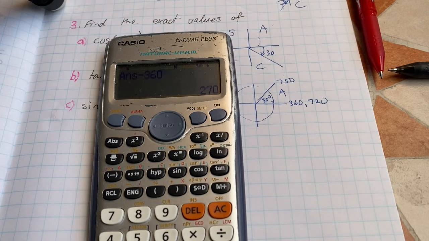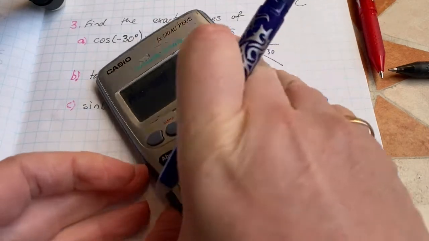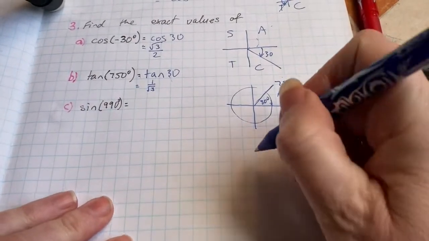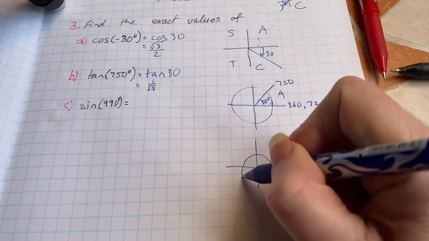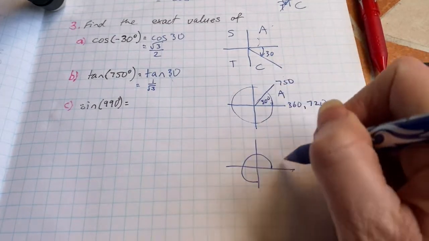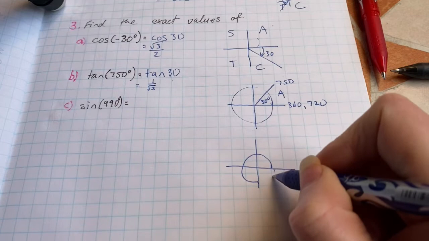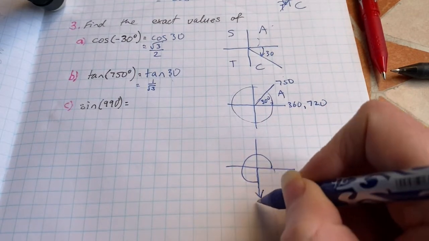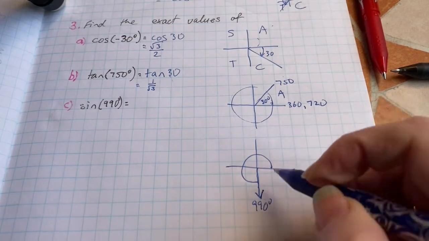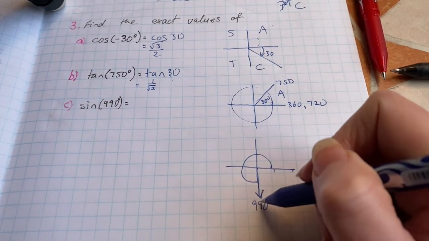Now that's under 360, so I want to stop there and I want to work out where that is. I could actually go one more if I wanted to and call it negative 90. So what we find with this one is I've either gone round to 270, I went round a couple of times and then to 270, or backwards to 90. But what I find is I'm actually right here on my axis.